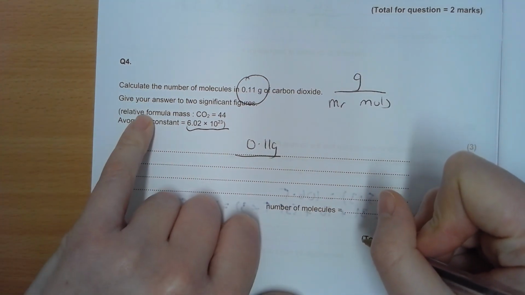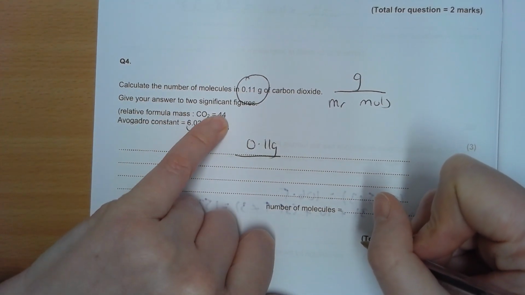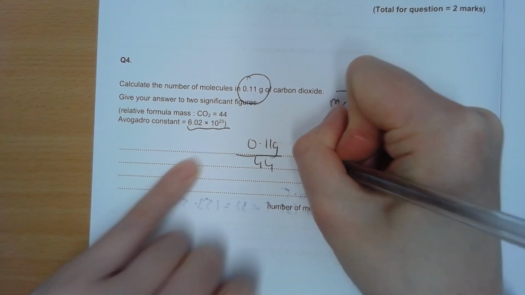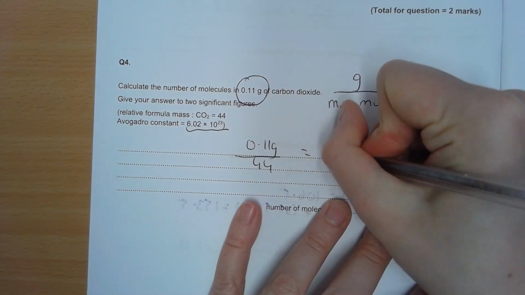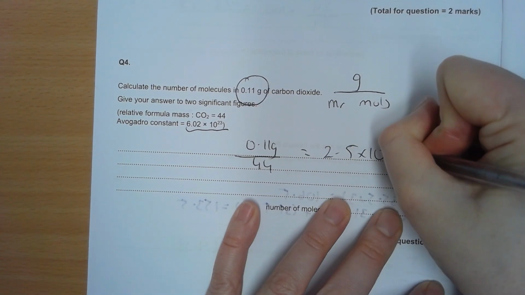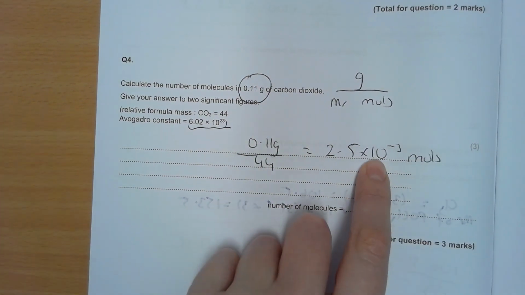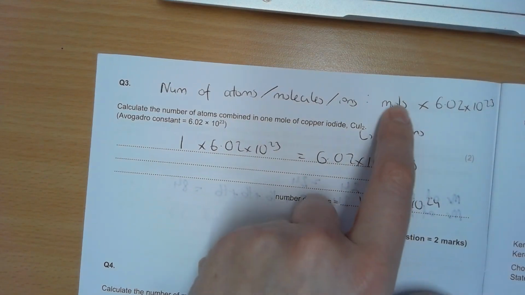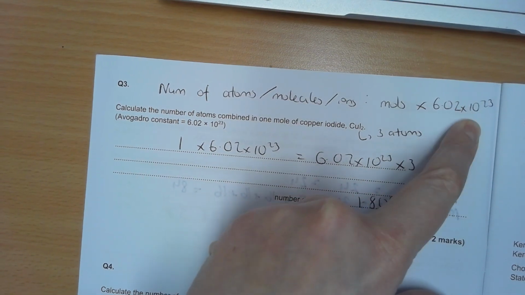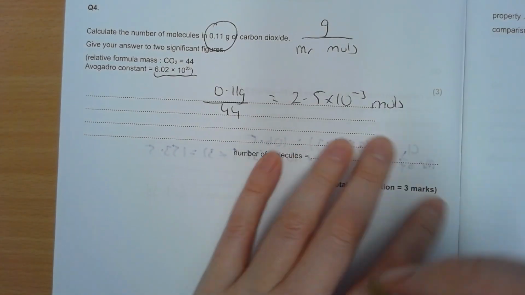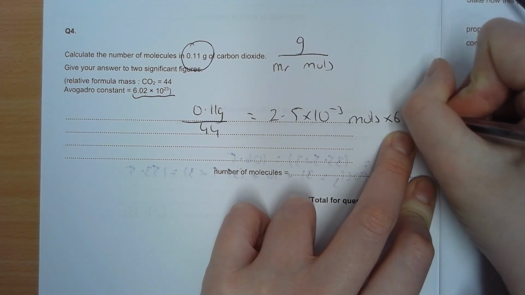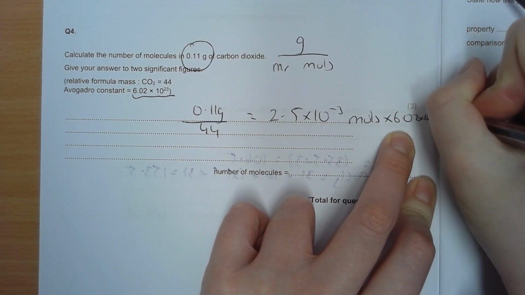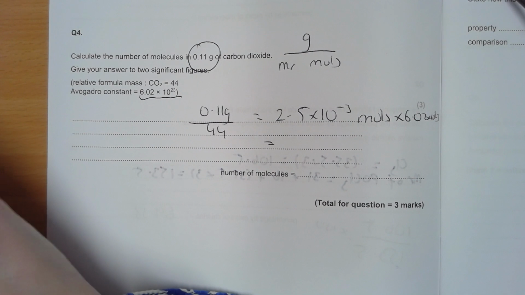Divide that by Mr. So Mr is relative formula mass of CO2. They told me is 44. So I work that out, 0.11 divided by 44, and I get 2.5 by 10 to the minus 3. This is the number of moles, okay? Once I know the number of moles, if I do moles times by Avogadro's constant, I'm going to work out the number of molecules I have, which is what I'm asked about. So I'm going to do 2.5 by 10 to the minus 3 multiplied by 6.02 by 10 to the 23. So I'm multiplying that by Avogadro's constant.